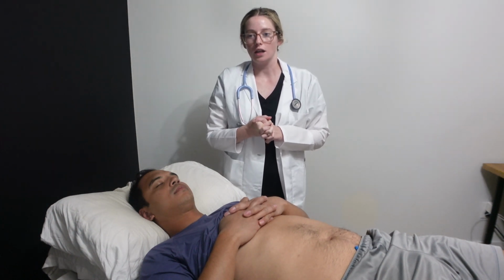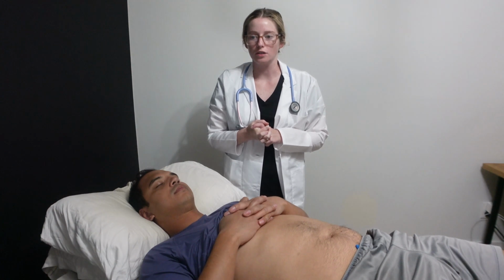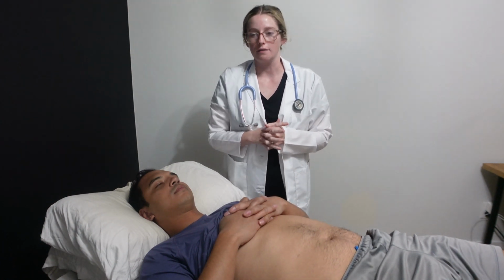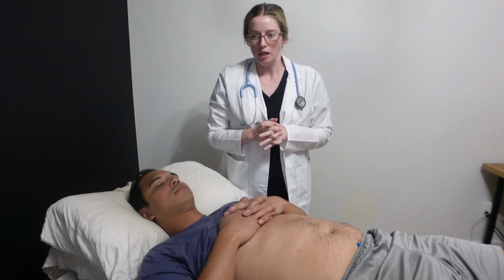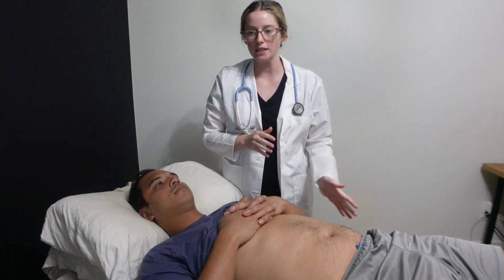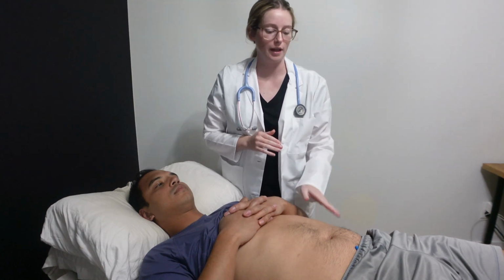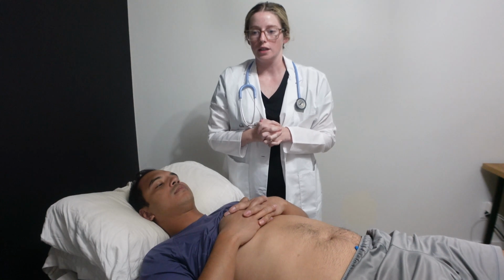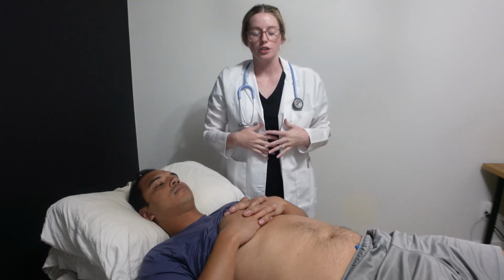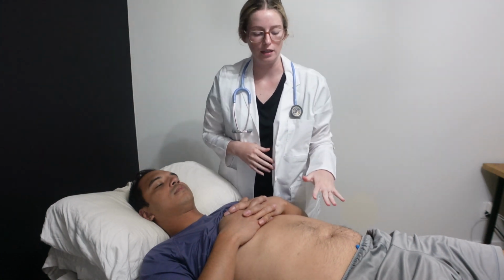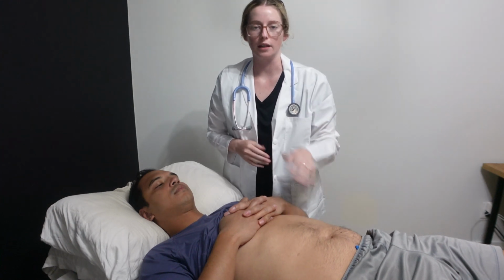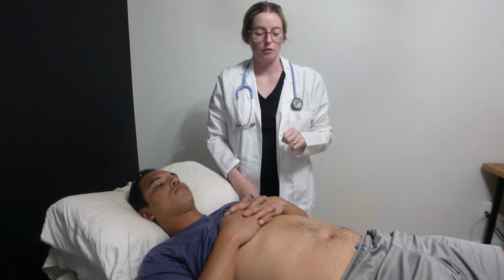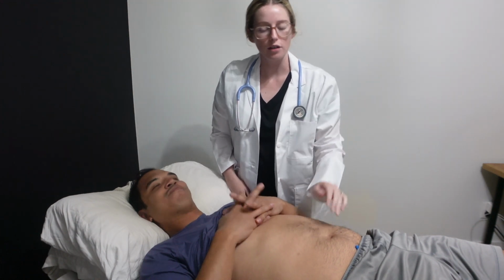With the color, I'm looking for any discoloration, so any bruising, possibly from trauma. I'm noticing if there's any bluish discoloration in the flanks, and that could be a sign of a retroperitoneal hemorrhage. And I'm looking to see if there's any reddish on the skin that could be a sign of cellulitis, a skin infection.